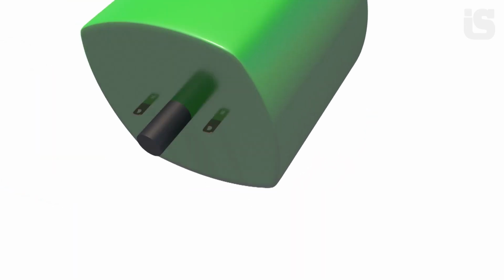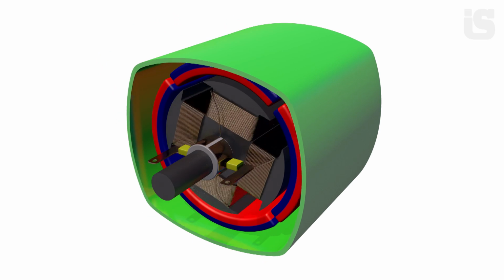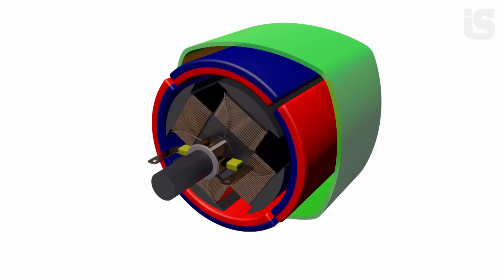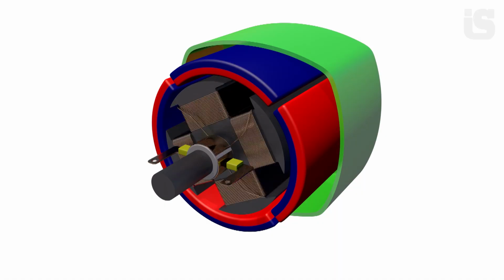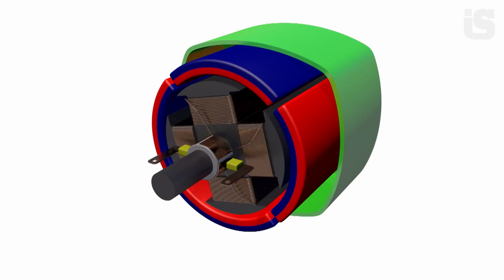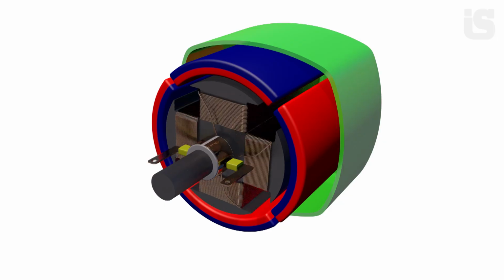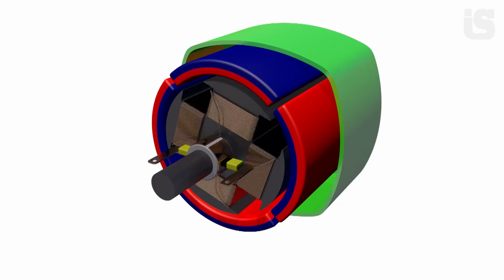In this video, we examine the basic principle behind how a generator works. The nature of electromagnetic induction and electric current. Now we know how electric current is generated in a closed conductive circuit and how a generator works.